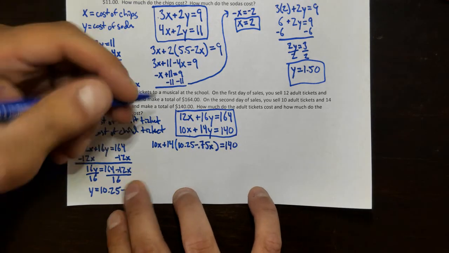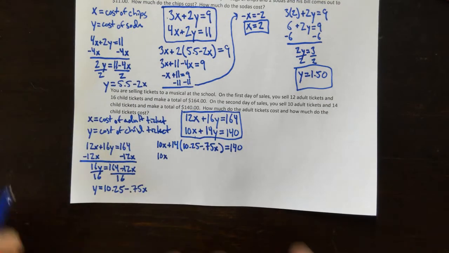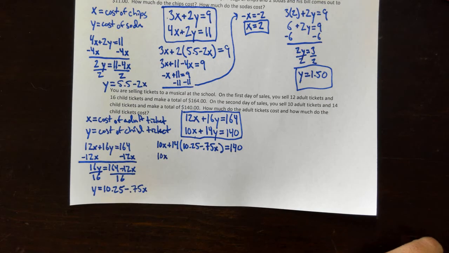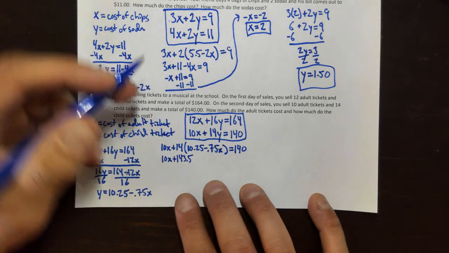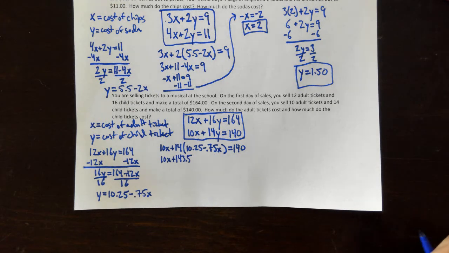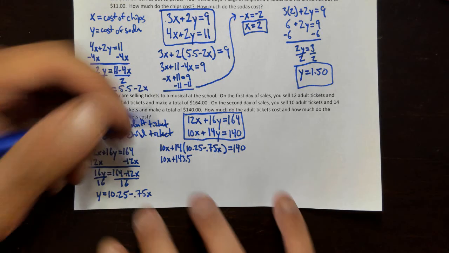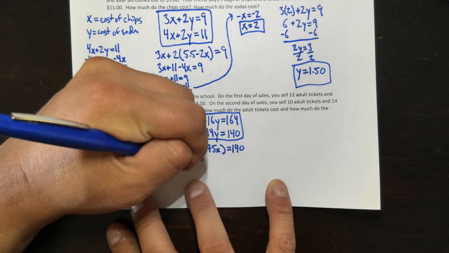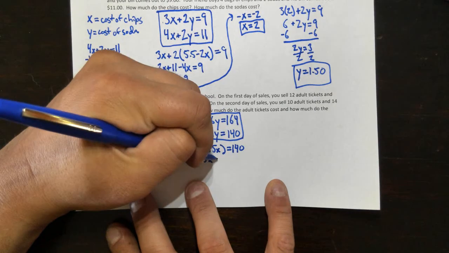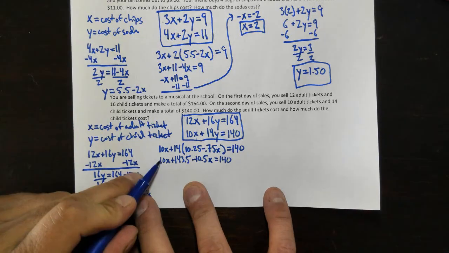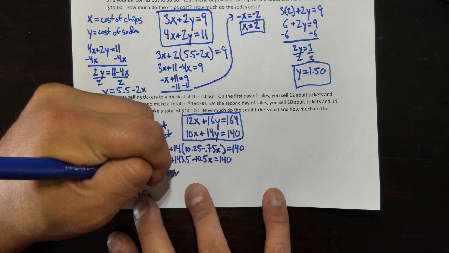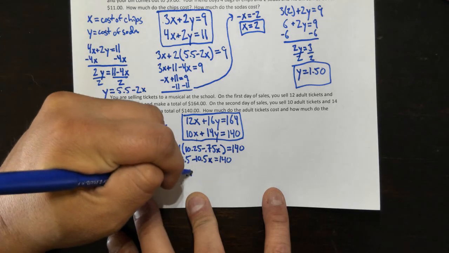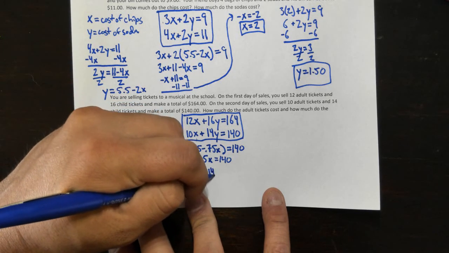Okay, so we have 10x, 14 times 10.25 is positive 143.5, and then 14 times negative 0.75x is negative 10.5x equals 140. Now we can combine our x's, so 10x minus 10.5x is negative 0.5x plus 143.5 equals 140.